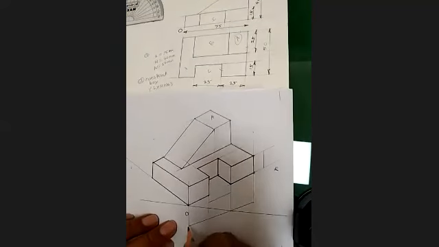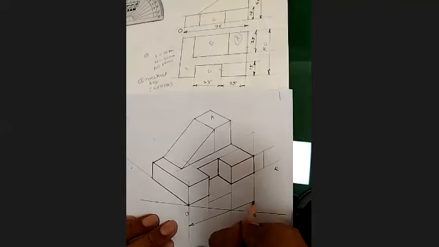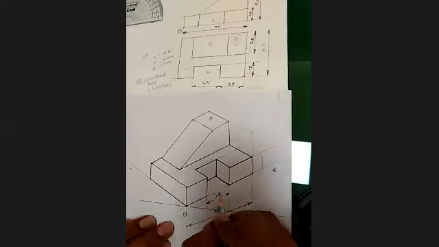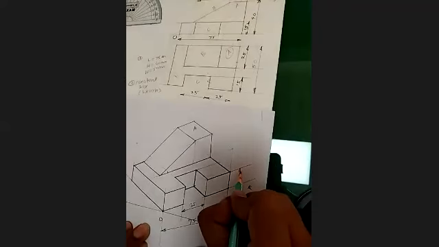This total is 75. This slot is of 25 millimeter. Height, you just adjust it. You can write 15.